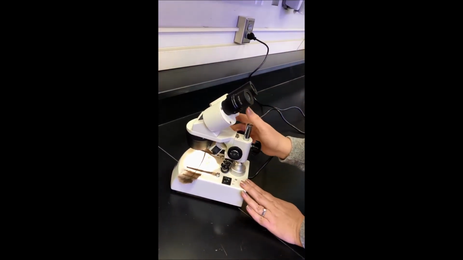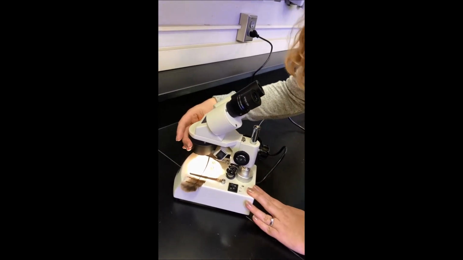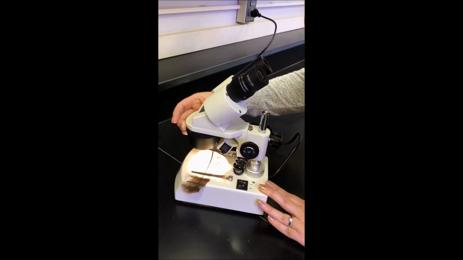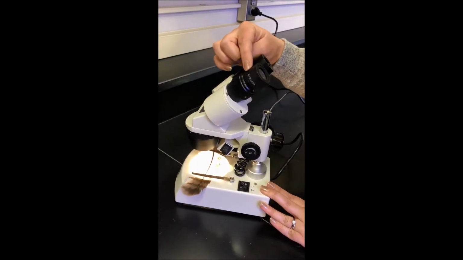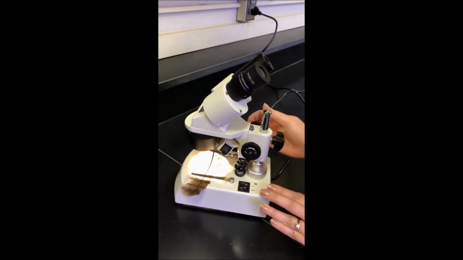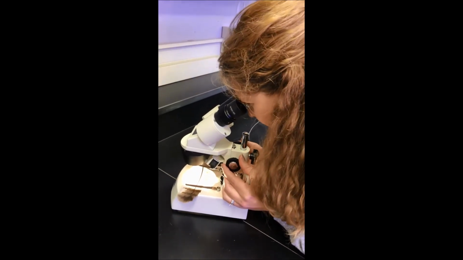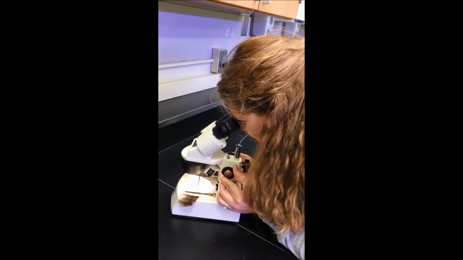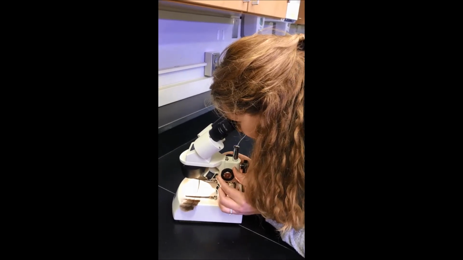Once you see that picture as clear as you possibly can, you can move up a power. So I'm going to rotate it now to the 4 times magnification for a total of 40, because of 4 times the 10. You should be pretty close to being perfectly clear, but you may need to adjust just a little bit to get your best picture.